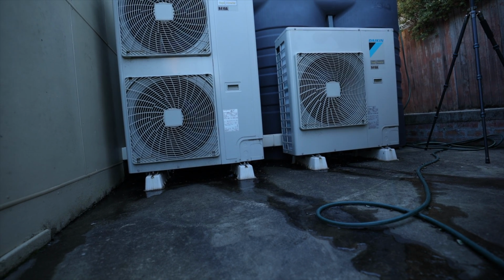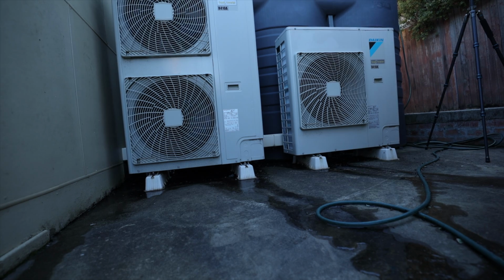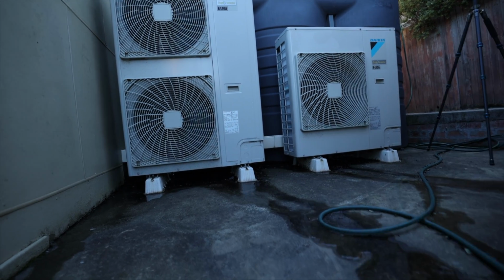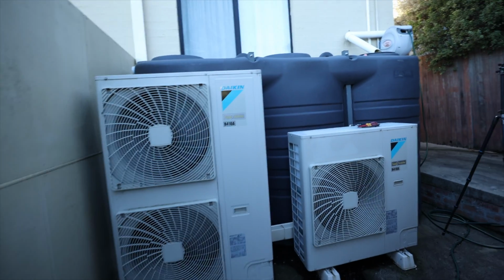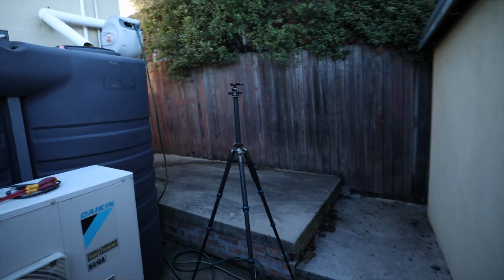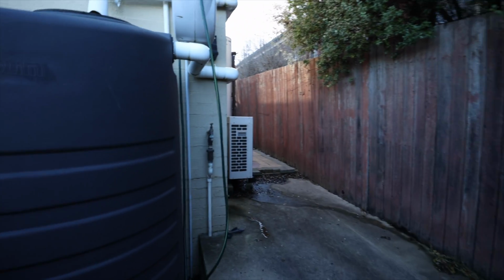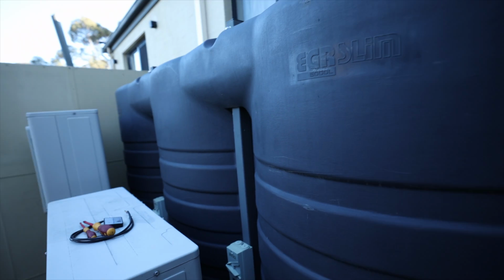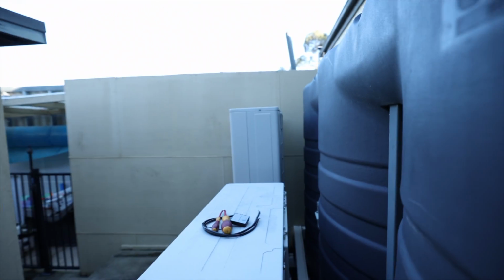Another one of those things that you never get around to. Like they say, mechanics' cars never get fixed. If you're a person that does air conditioning, I suppose your air conditioner's never finished either. Anyway, so they're the units.